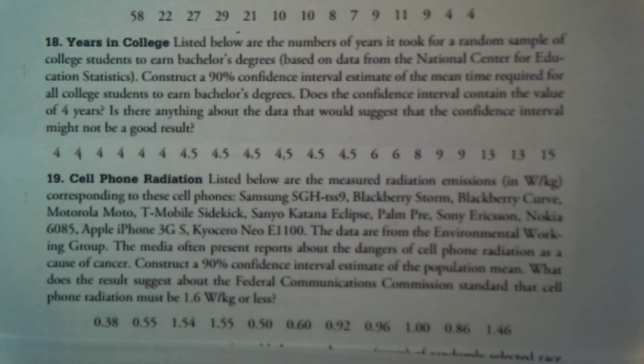The next example deals with cell phone radiation, and the media often presents reports about the dangers of cell phone radiation as a cause of cancer. So here we have 11 cell phones and their radiation levels, and we are supposed to construct a 90% confidence interval estimate of the population mean. What does the result suggest about the Federal Communications Commission standard that cell phone radiation must be 1.6 W per kilogram or less? That would be watts per kilogram.